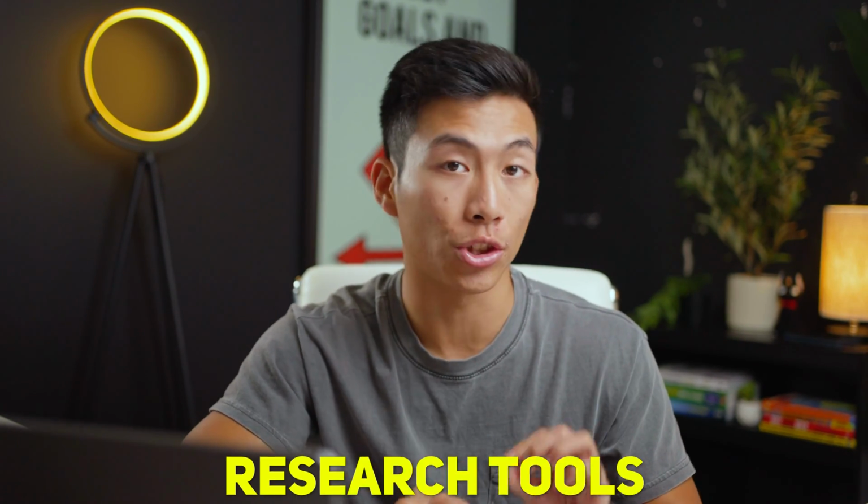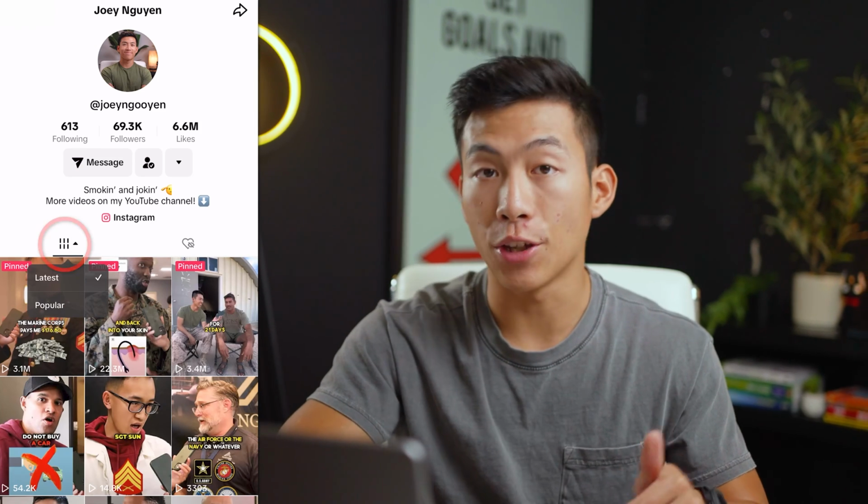Another key tool that a lot of people aren't talking about right now is the research tool. And this is actually built into TikTok itself. So what you can do is go to another creator that's similar to you and click on the video feed button. This is going to allow you to filter all the videos from their most popular. So basically this is going to allow you to see what videos are working, and that way you can replicate it with your own audience.